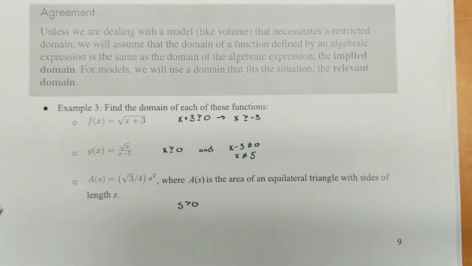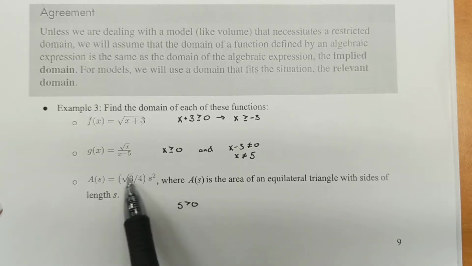It's that because if s is the length of a side of a triangle, s isn't going to be a negative number, and triangles won't have 0 side length. So s has to be some positive number more than 0. So even without having to do any math, that still has to be true. Lengths aren't negative, and they have to be more than 0.